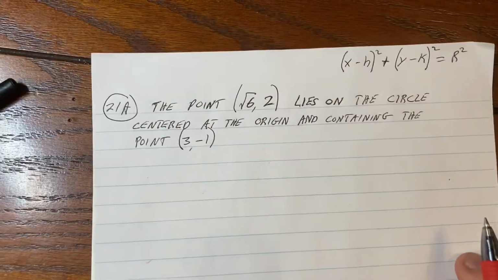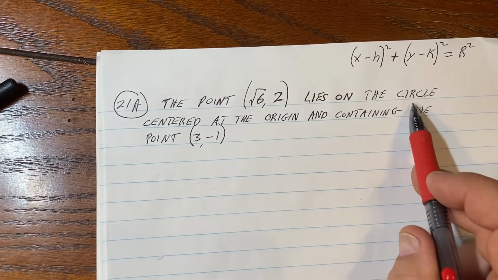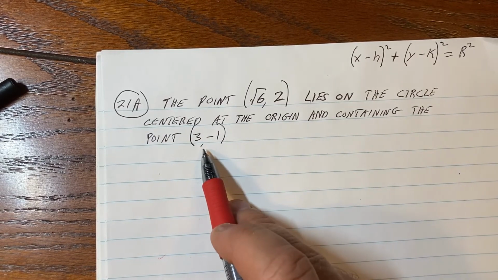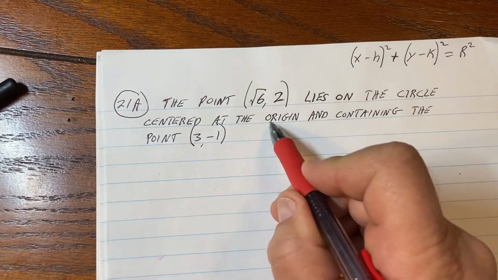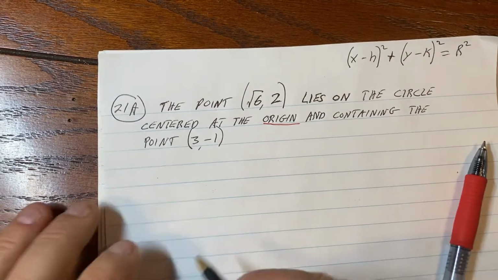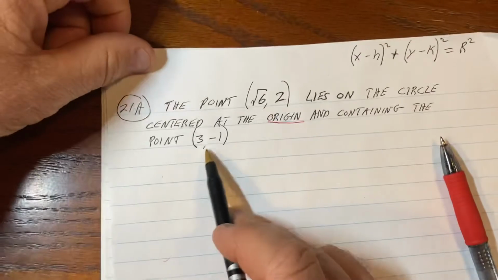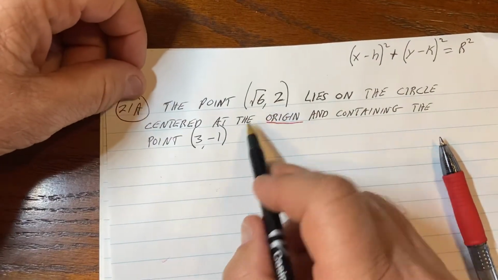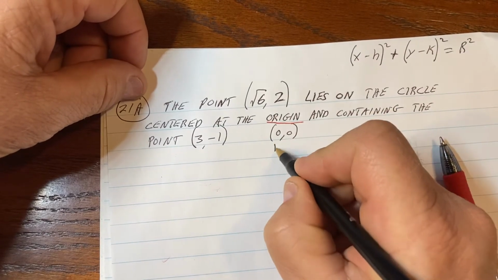The point square root of 6, 2 lies on the circle, centered at the origin and containing the point 3, negative 1. Origin. So that means this is a point on the circle. There's another point. So we have to do things twice here. So there's your origin, 0, 0. That's your H, that's your K.